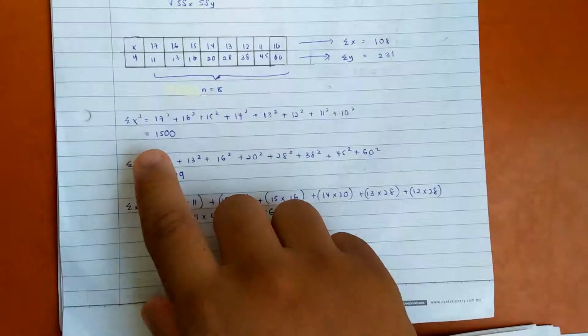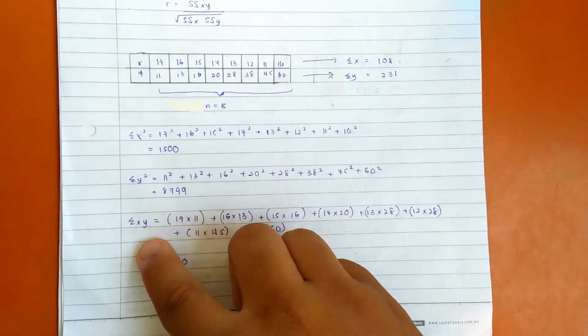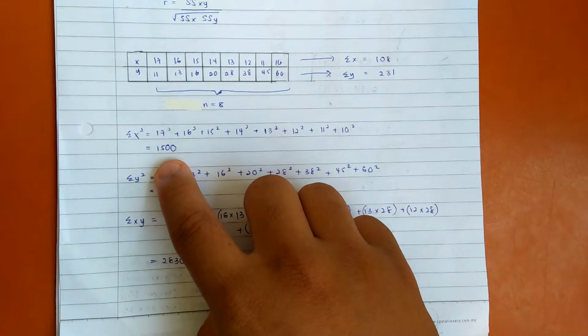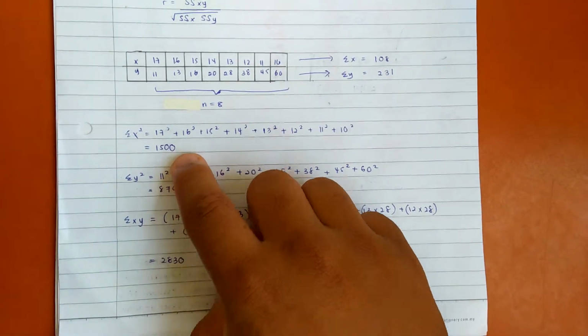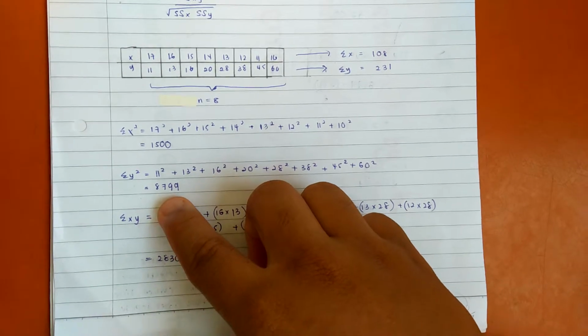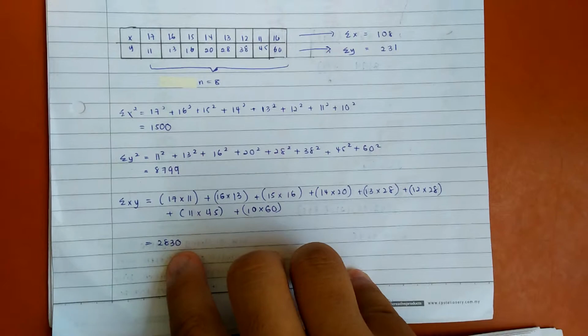Next, we must find the summation of x squared, y squared, and xy. We got the summation of x squared equal to 1500, the summation of y squared equal to 8799, and the summation of xy we got 2830.